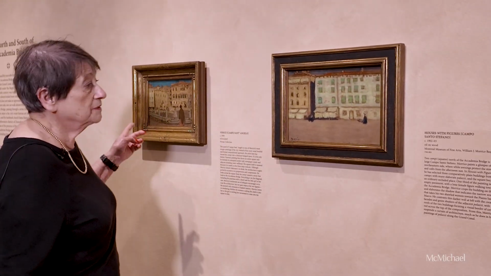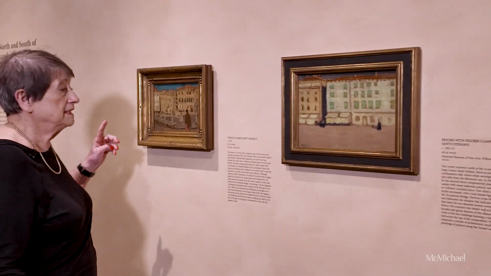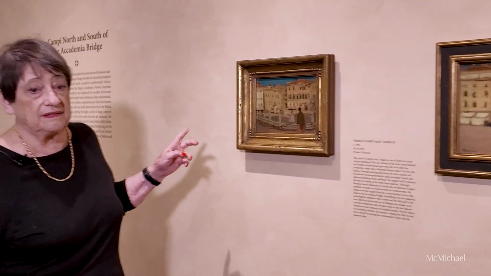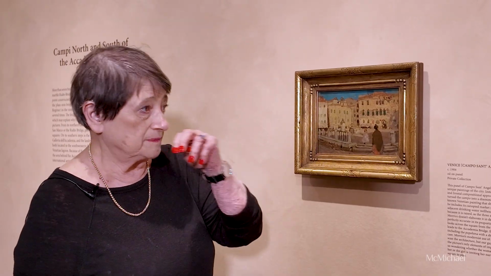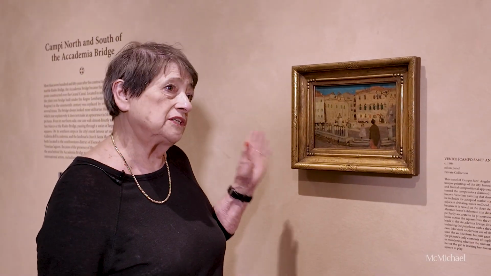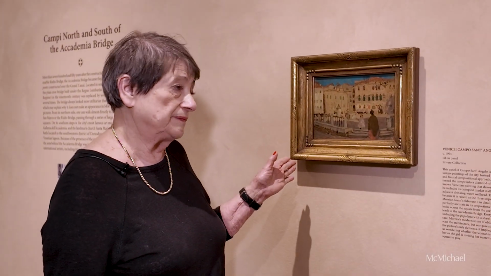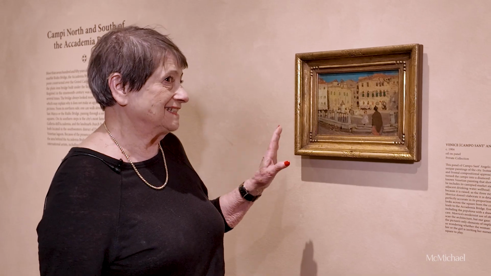In this painting, which is another Campo, he does something completely different than he had done before. In most of the paintings in the exhibition, and certainly in terms of the Santo Stefano, he's looking directly ahead. Here, he didn't.